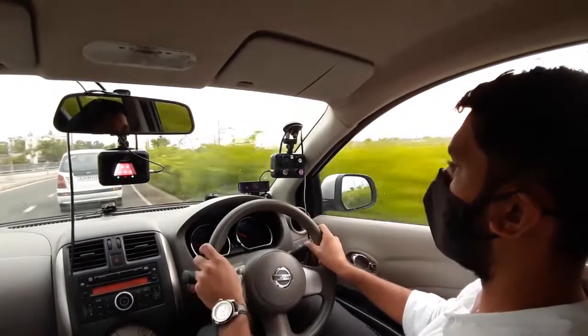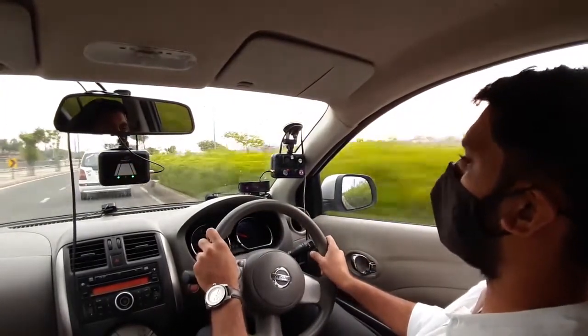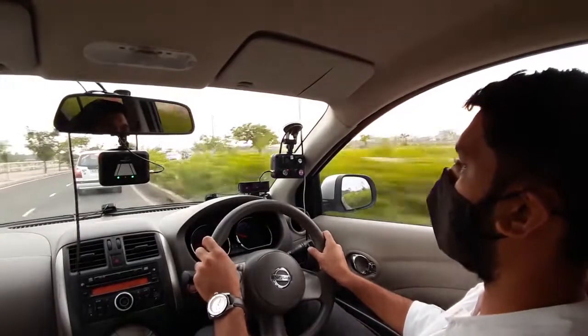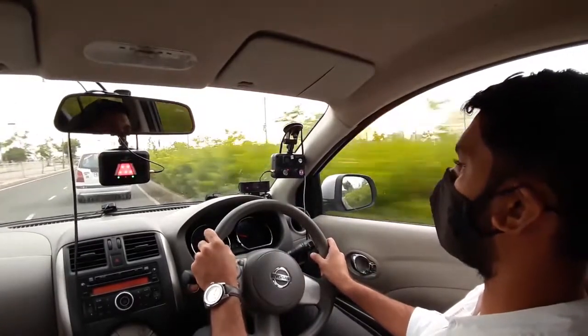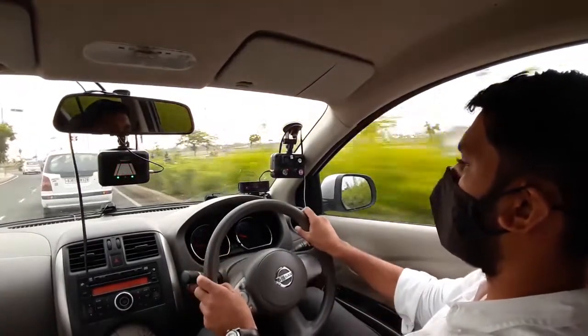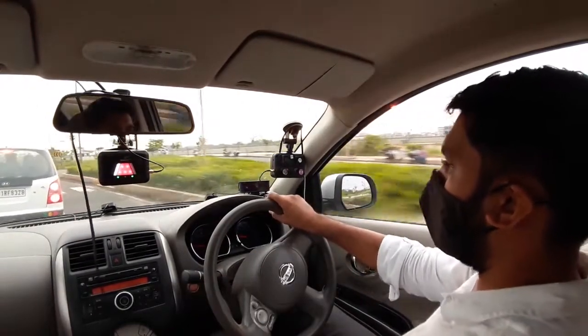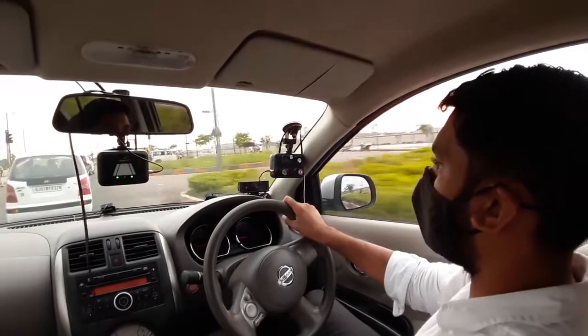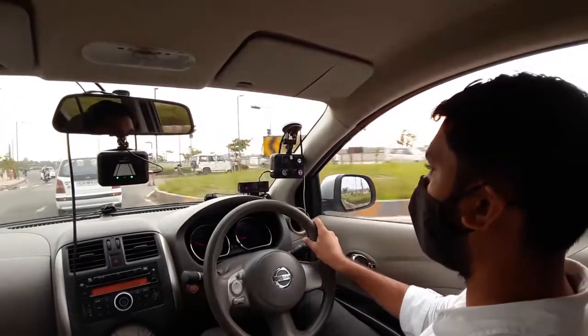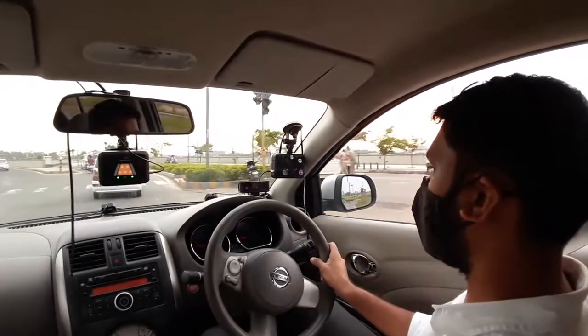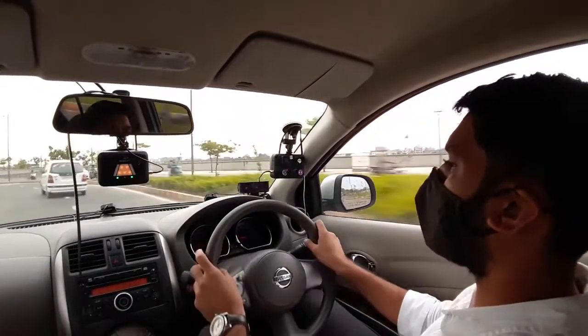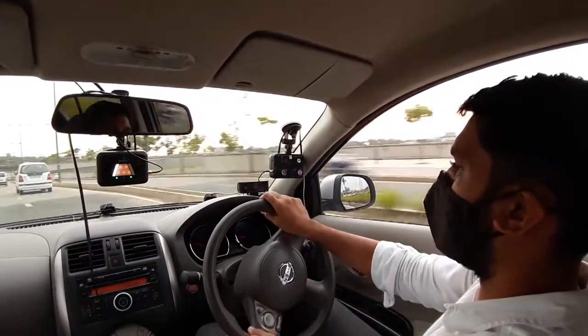Yeah, so here we are. Now again observe that we have increased the distance, decreased the distance. As we are approaching it, it will start giving you the buzz. As soon as we get ahead or away from the vehicle, it will stop buzzing. Yeah, you can see that now it's an orange light, so it has stopped buzzing.